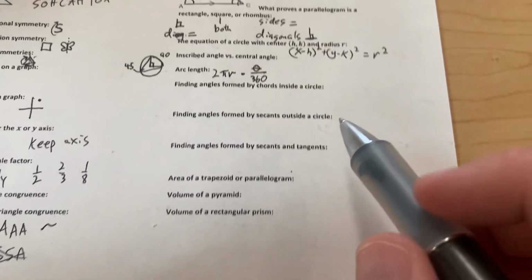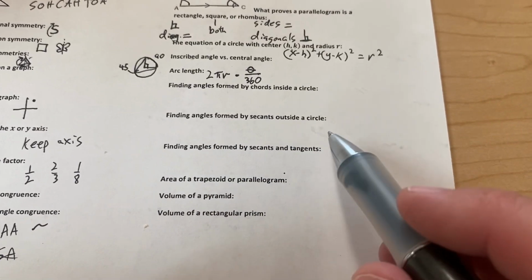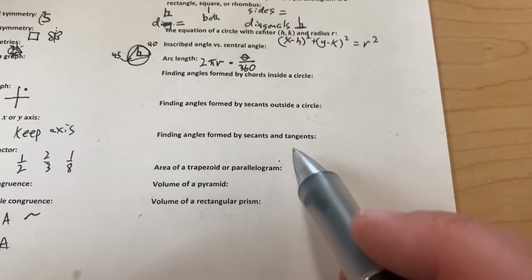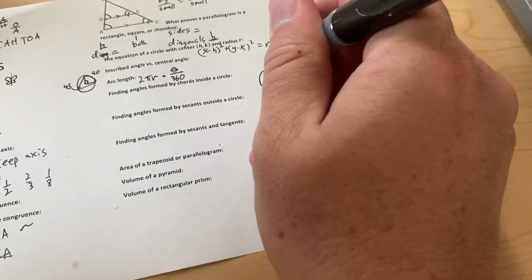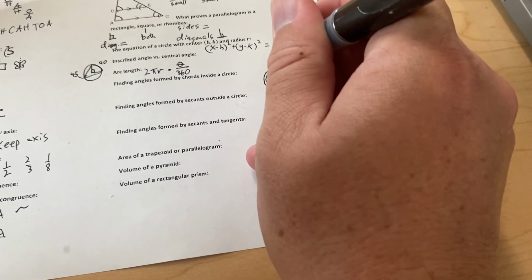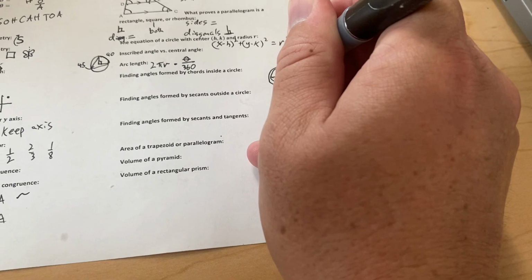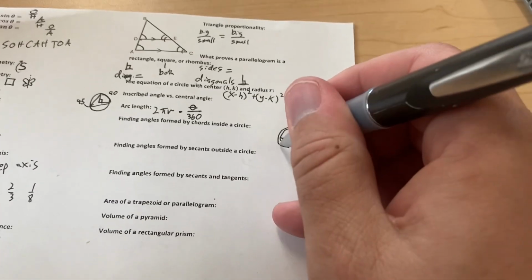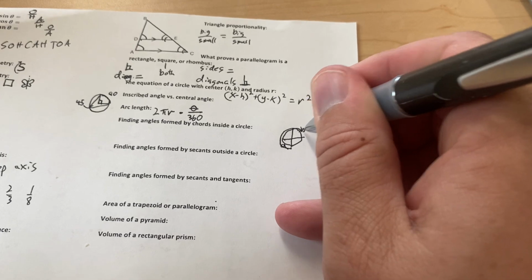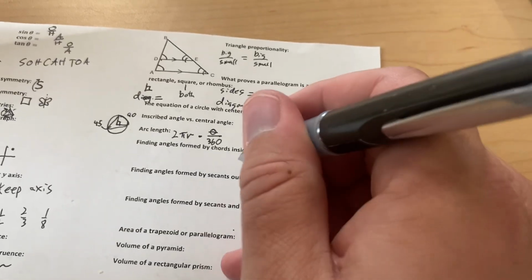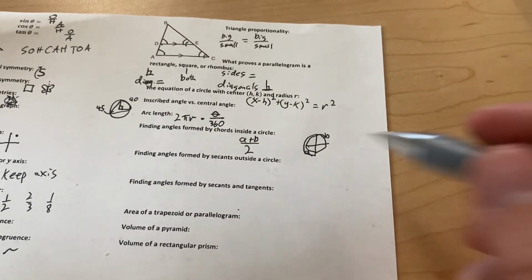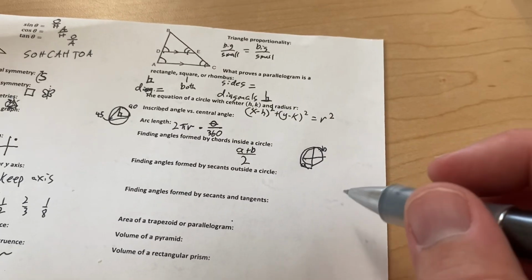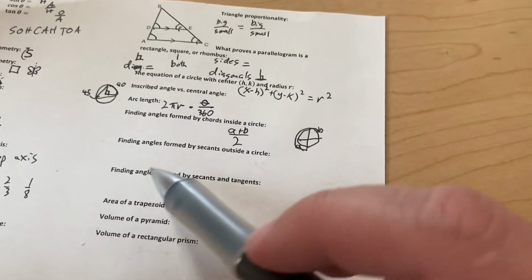Finding angles formed by chords inside a circle, finding angles formed by secants outside a circle, finding angles formed by secants and tangents. These are all related. If I have a circle and I have some chords crossing inside that circle, then I have arc A and arc B on the outside. I add them together and divide by 2. So I'm averaging those two arcs to find what those angles are going to be.